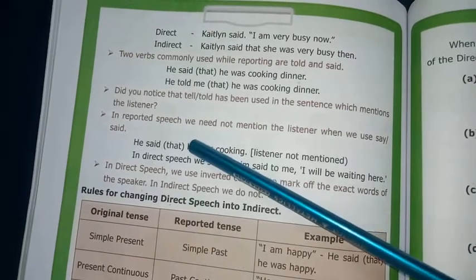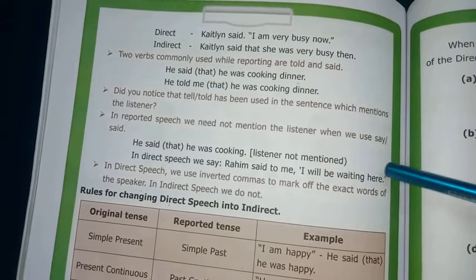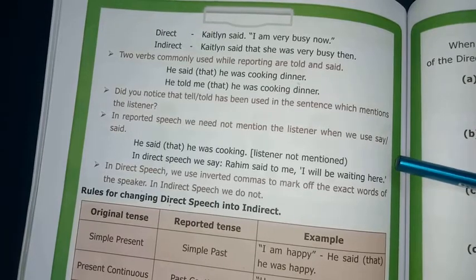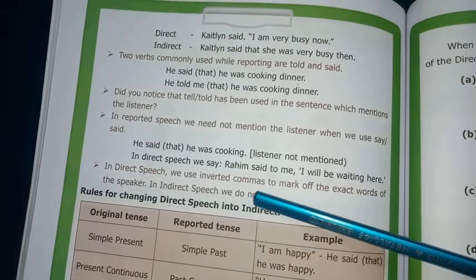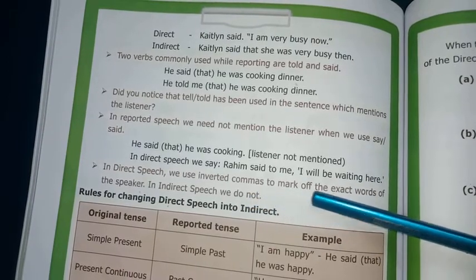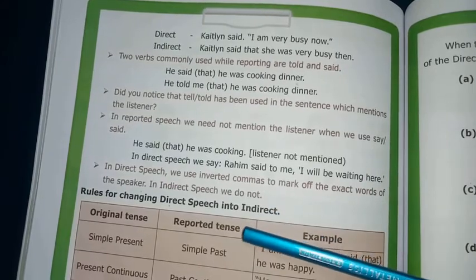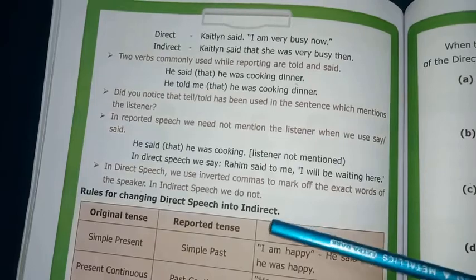Yes, in reported speech, we need not mention the listener when we use say or said. And in direct speech, we use inverted commas to mark off the exact words of the speaker. In indirect speech, we do not use the inverted commas.